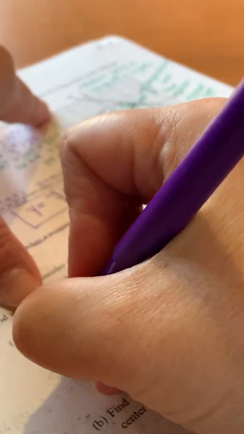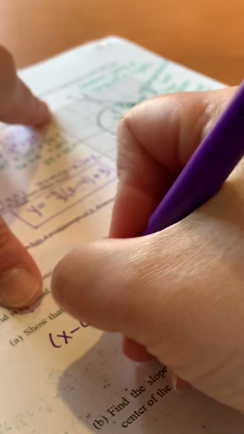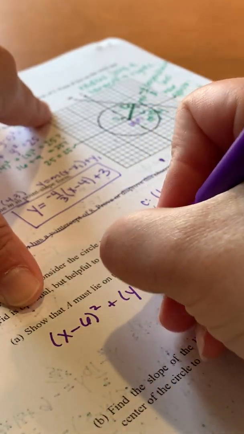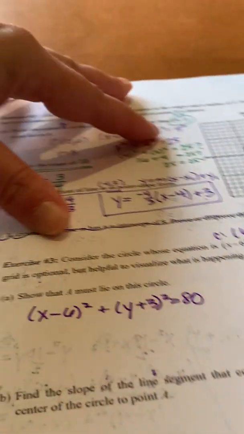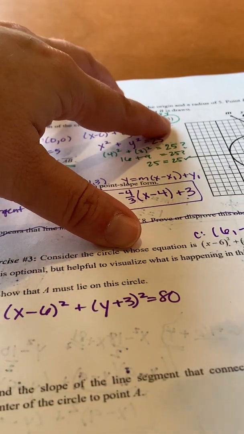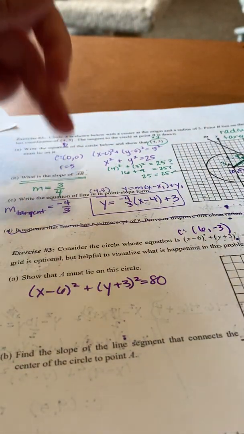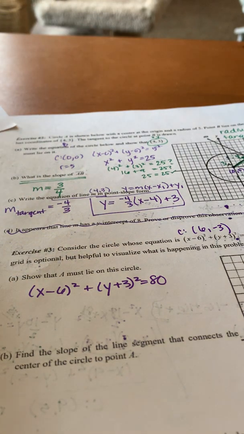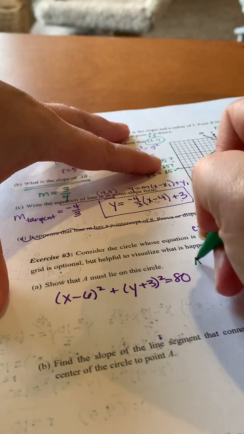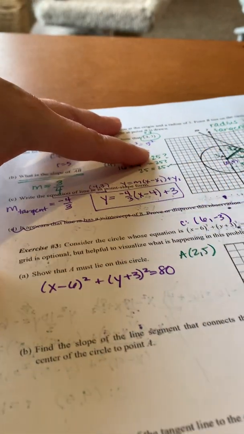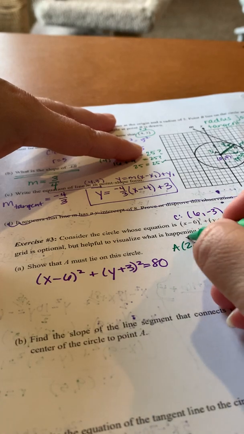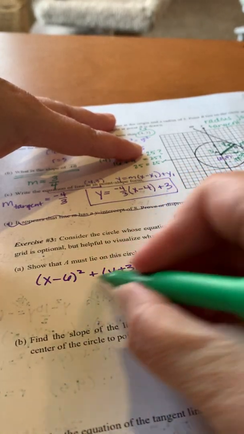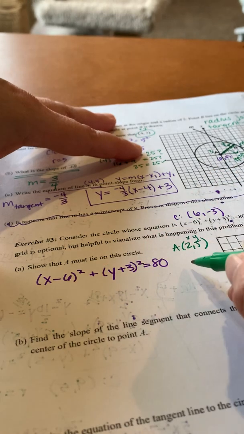All right, I have this equation. When you're showing stuff for the equation, when it asks you to show that the slope, the point, whatever lies on there, you're always plugging it in. So if A is at 2 and 5, I'm going to plug in the x and the y into my equation and show that the left side equals the right side.